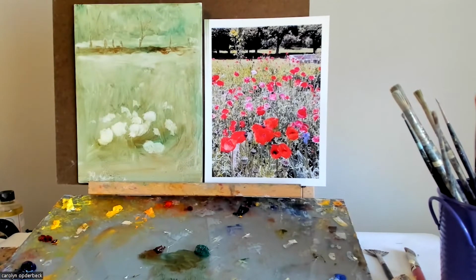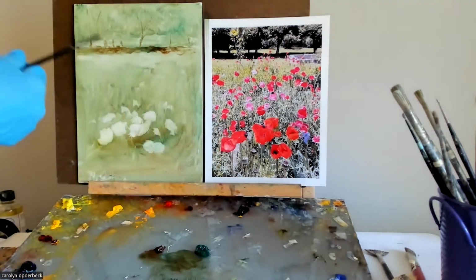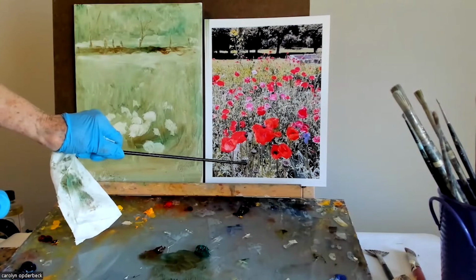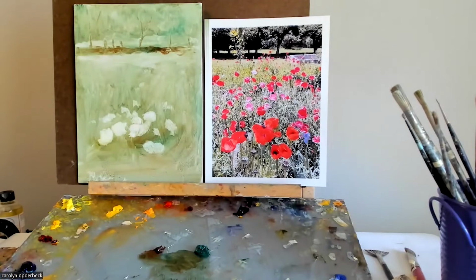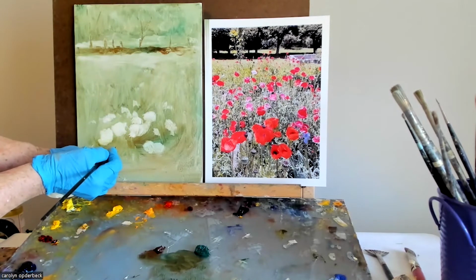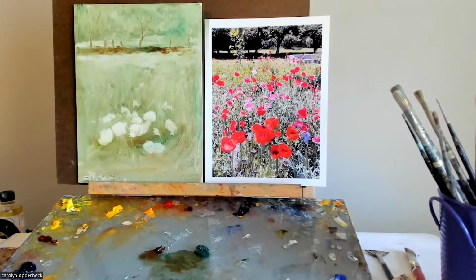All right, now I also want to wipe out some of the pods that are going to be here. Here's a pod. Look how the top part of it is that wonderful light grayish green, which we're going to get. Let me try it with a brush. It may not work with this. It's a very soft brush, but I know I want a pod there. I am going to do it with the towel.